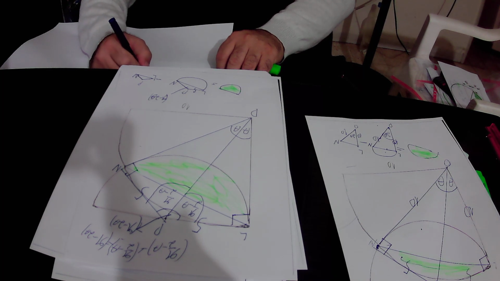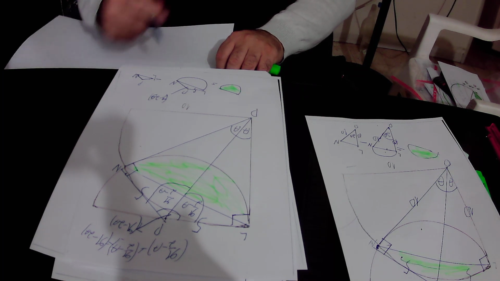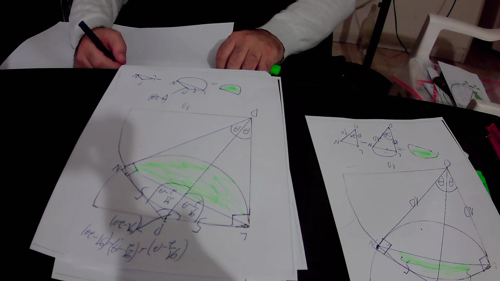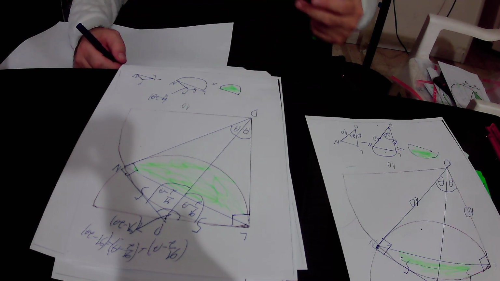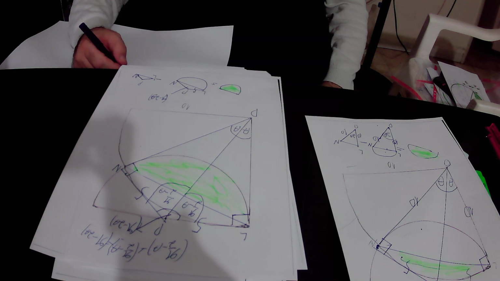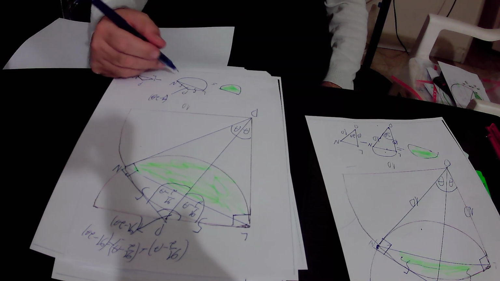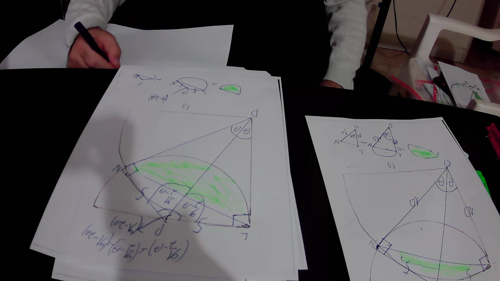We have to divide it by 2 pi, that is 360 degrees in terms of radians, and we have to multiply it by the area of the circle, that is pi r squared. R equals 5, so it is pi times 5 squared.